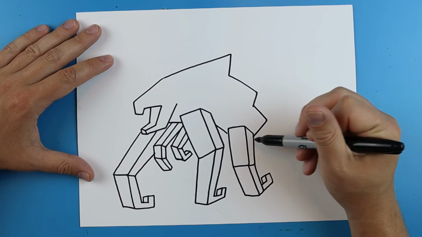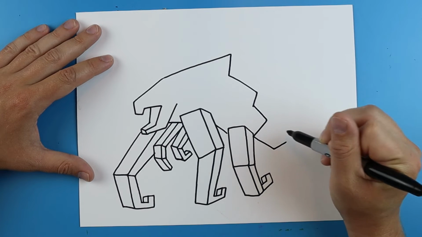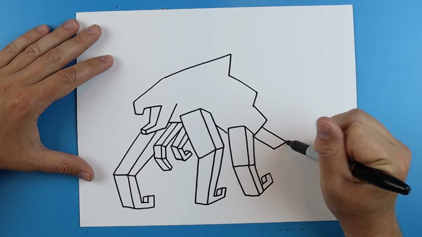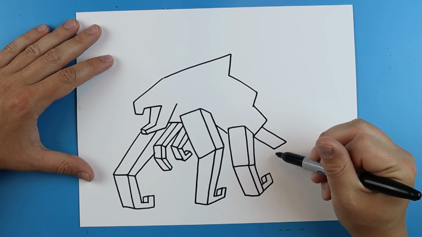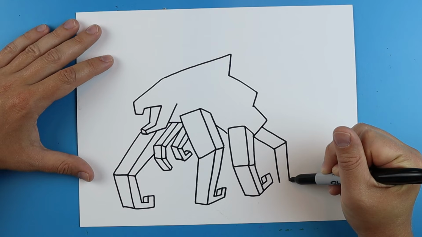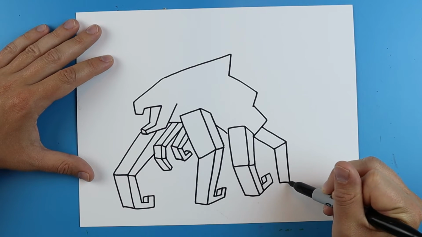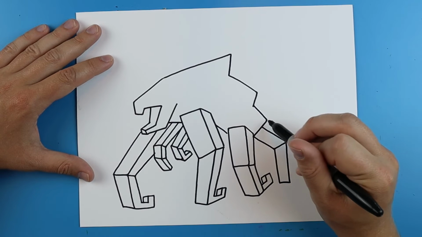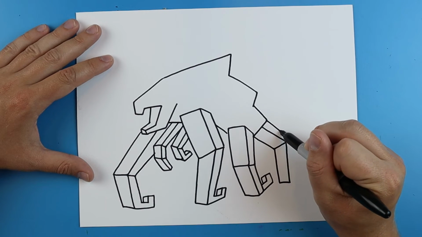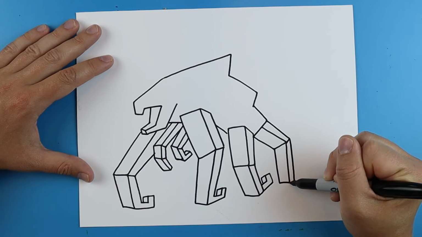Now, starting here, I want to put one of the little back legs. So I'm going to draw a little line that goes down and up, and then another one just to connect here. Then I'm going to make a little line that goes down, and another little one that goes down. Then just a little line across. Then I'm going to make a little line that goes down here to here, and then one that goes down here and then connects to here.